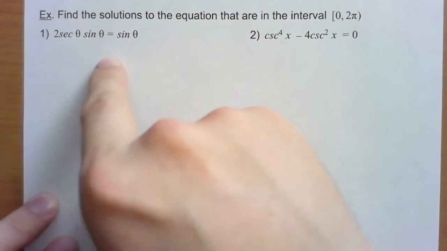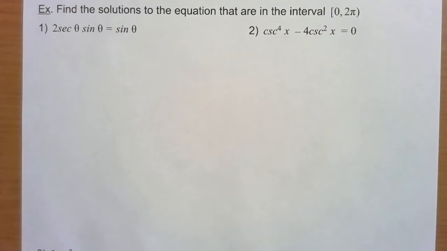All right, so if we look at this first problem here, the first thought that a lot of people have is divide both sides by sine theta. There's sine theta on each side, so if we divide both sides, that would cancel those out, right? Well, we don't want to do that. Don't divide both sides by sine theta.